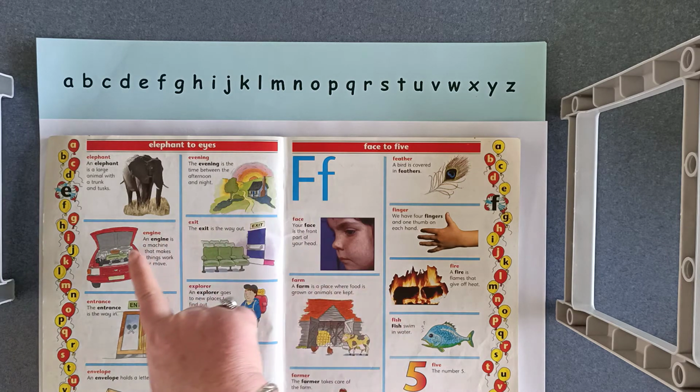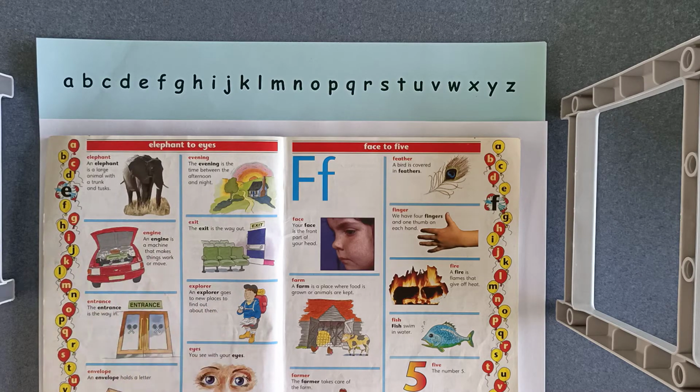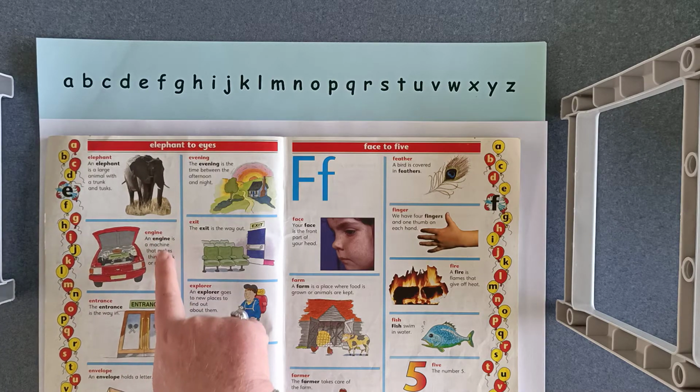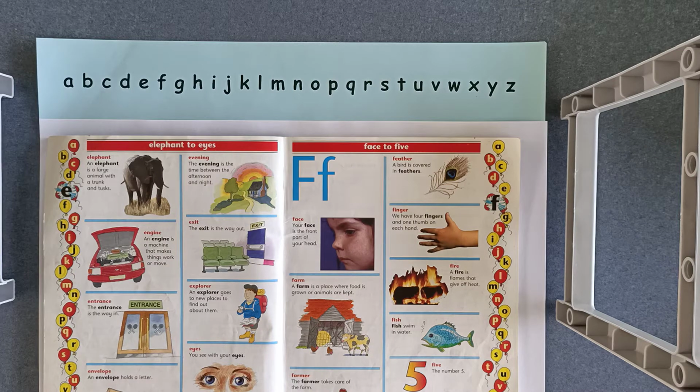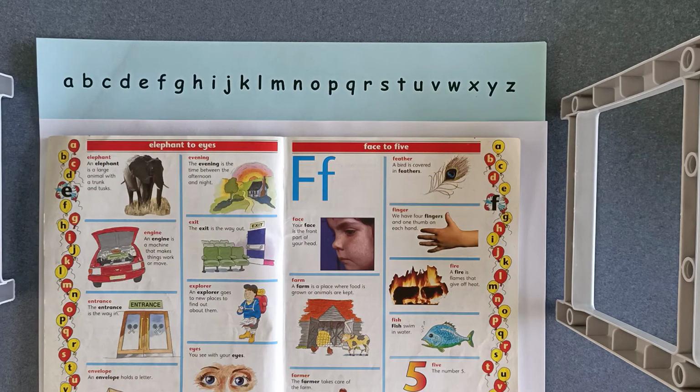So, for instance, an engine, they show a picture of the engine of a car. All right, and the definition is quite simple. Now, like all dictionaries, see down here they have the alphabet written down the side, and that's to help people. I've popped it up here for us.